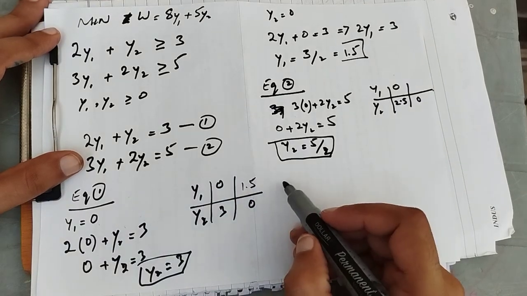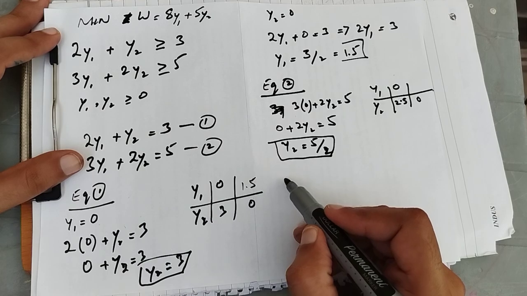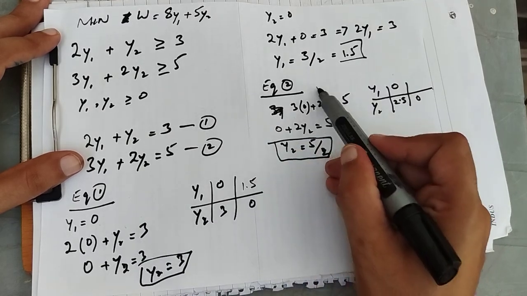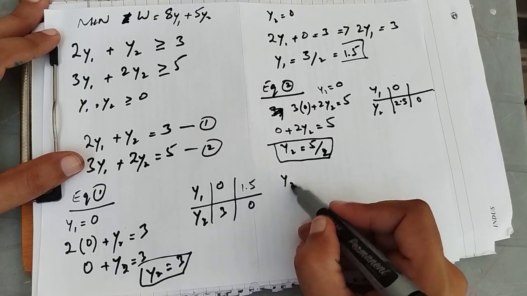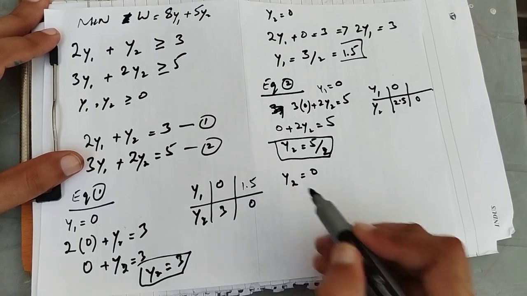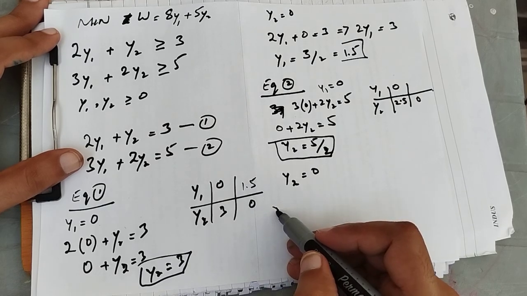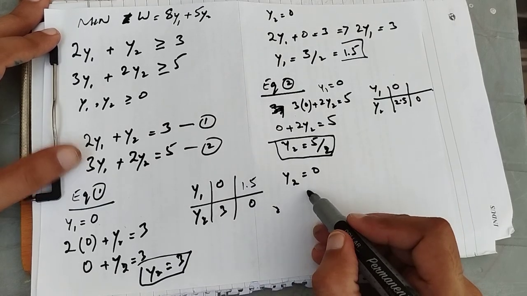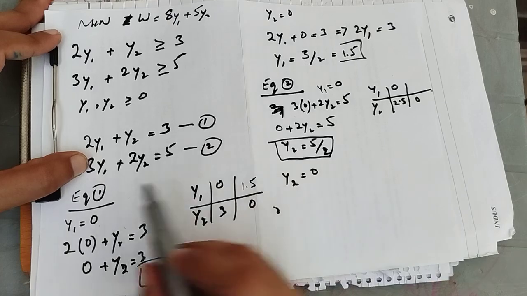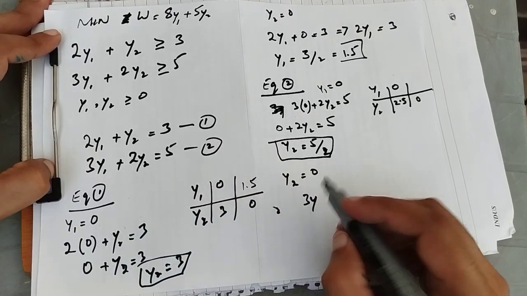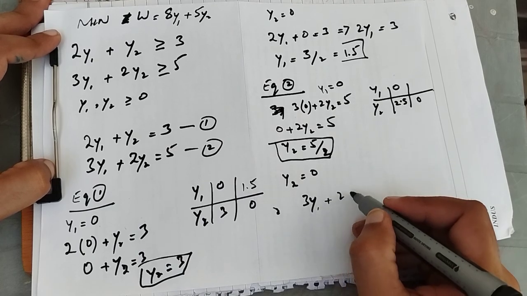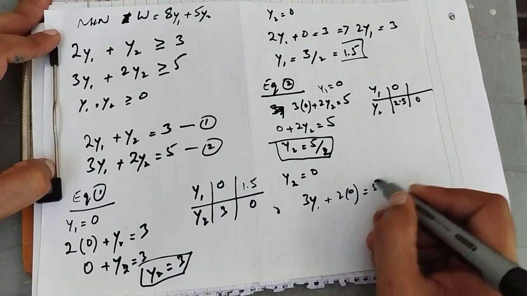Now, here you see y1 equals 0. Now we are going for y2 equals 0. This is the y1 intercept. We will put it in equation number 2: 3y1 plus 2 into 0 equals 5.